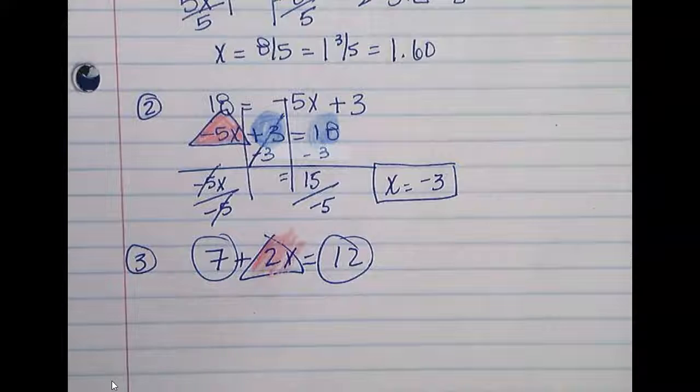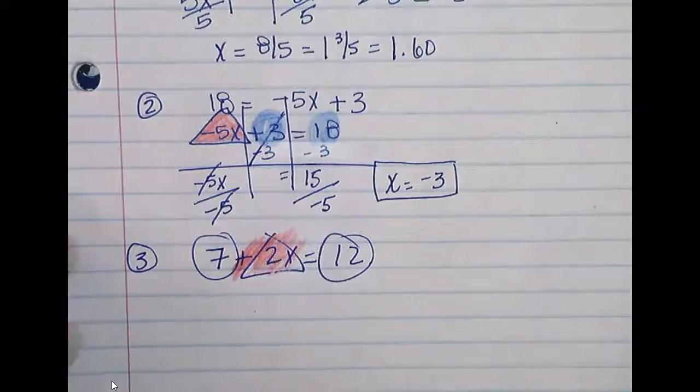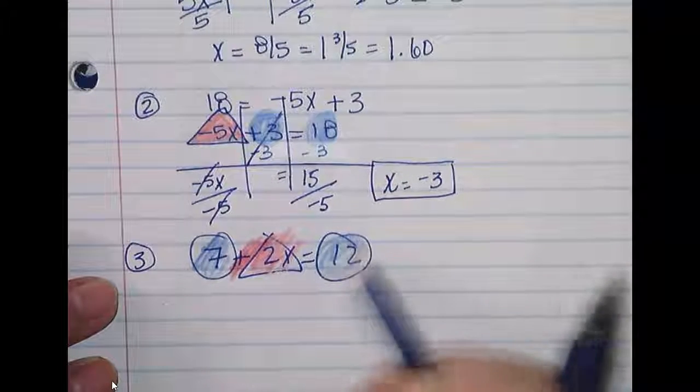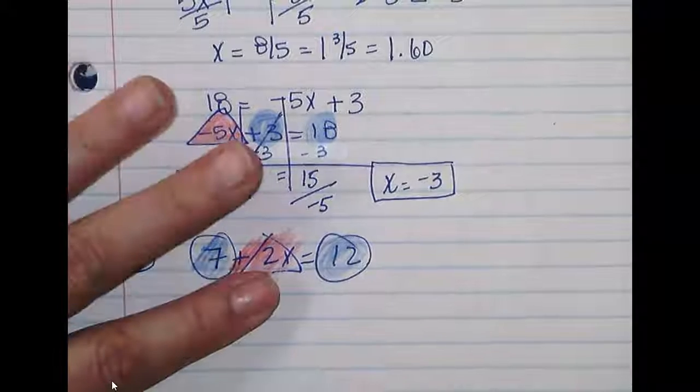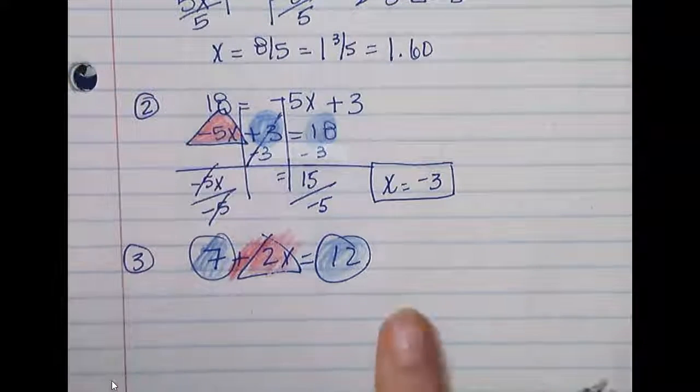And if you notice, it's positive 2x, so I'll go back and grab that. There we go. I got them all. And what about the circles? How about 7 and 12? I want the triangles on this side. I want the circles on the other. I want the red ones on the left. I want the blue ones on the right.